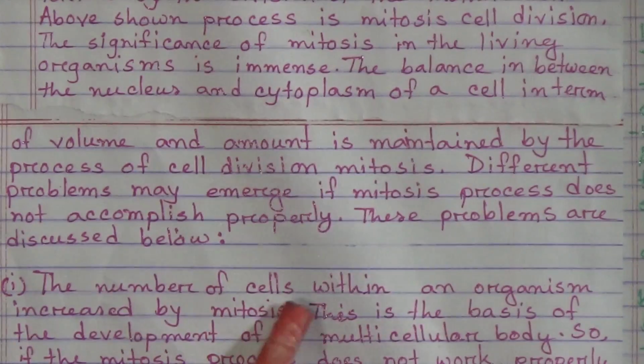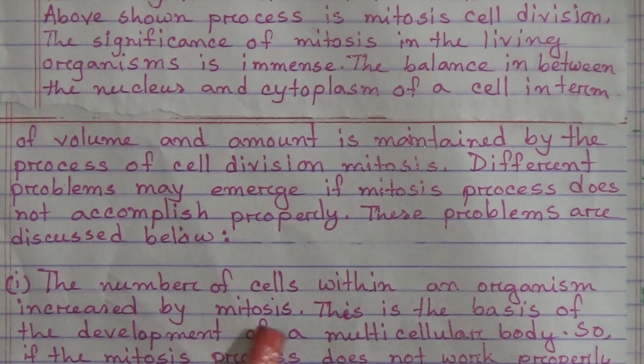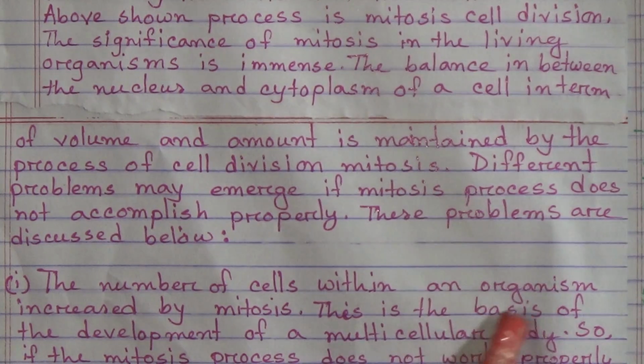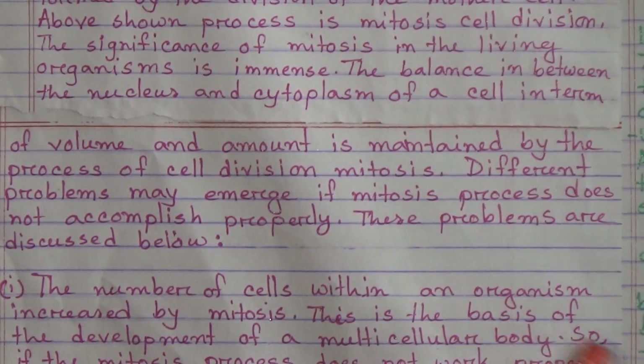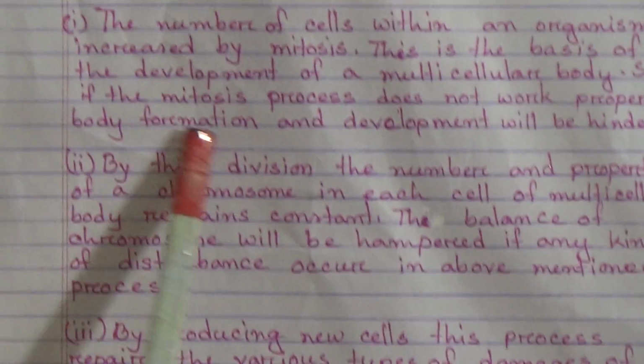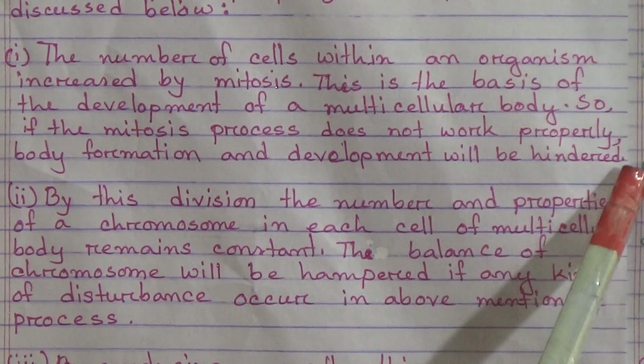First one, the number of cells within an organism is increased by mitosis. This is the basis of the development of a multicellular body. So if the mitosis process does not work properly, body formation and development will be hindered.